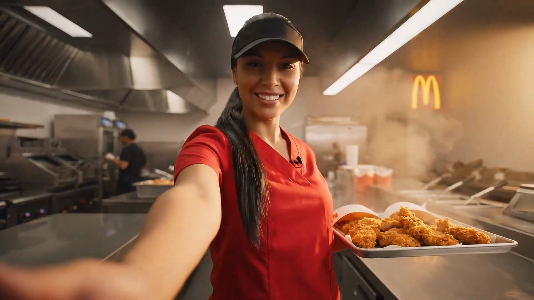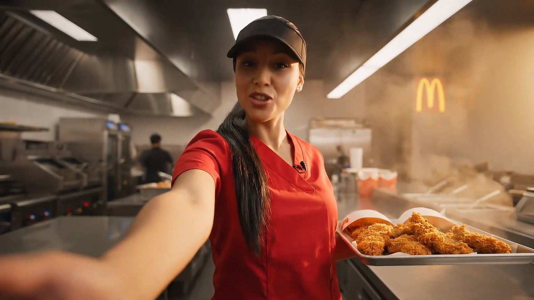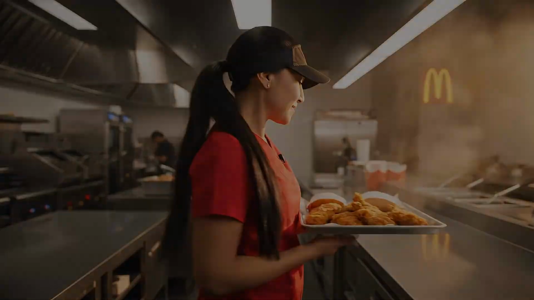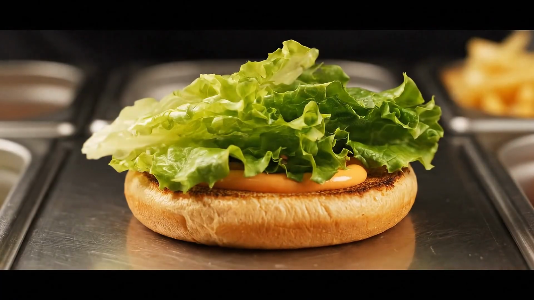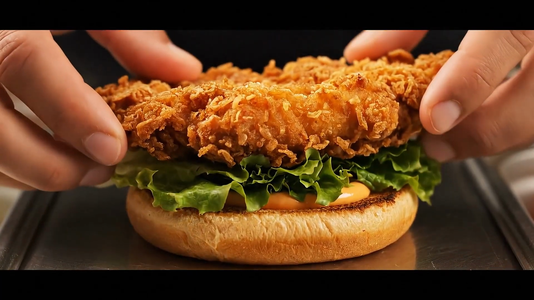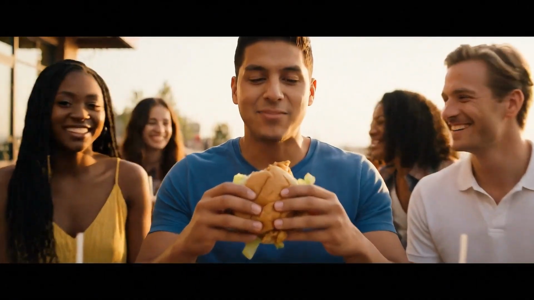This isn't just heat. It's bold, spicy, crispy goodness. That's not a sandwich. That's an experience.